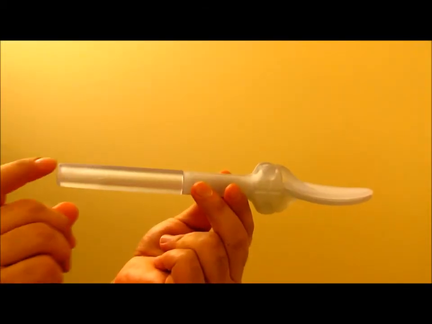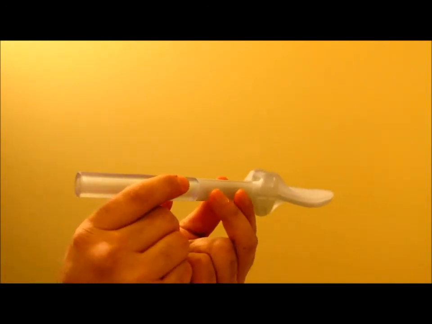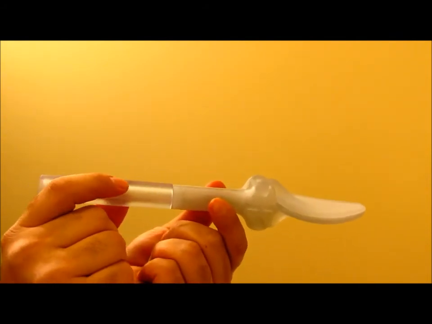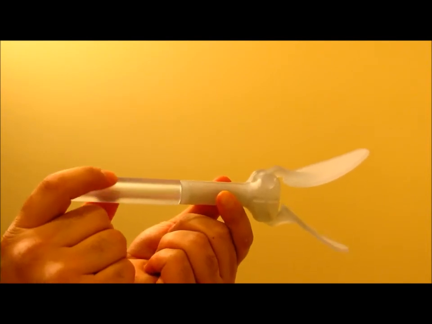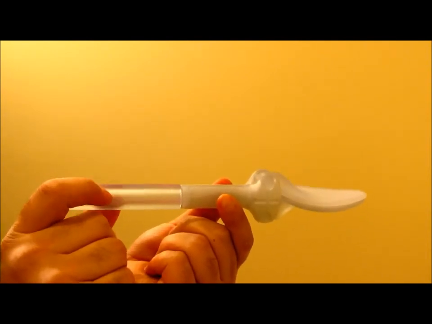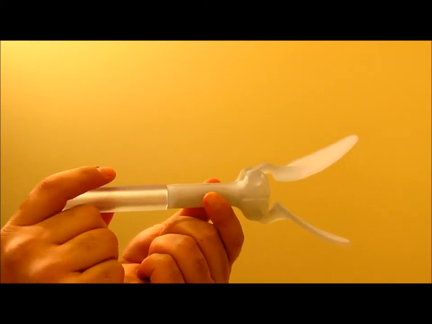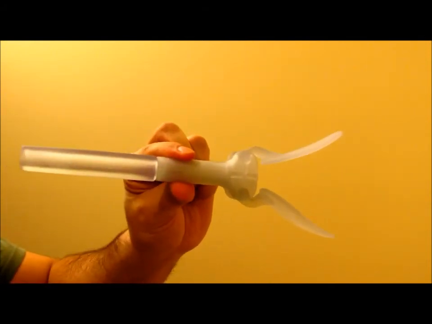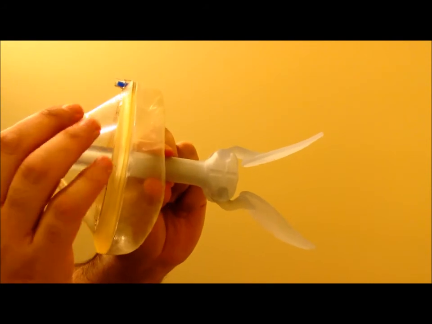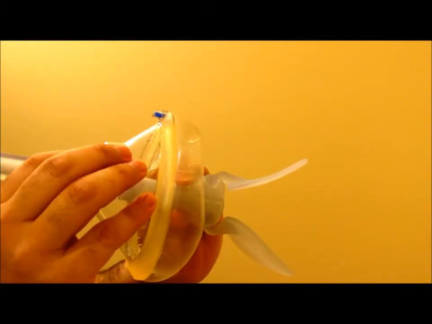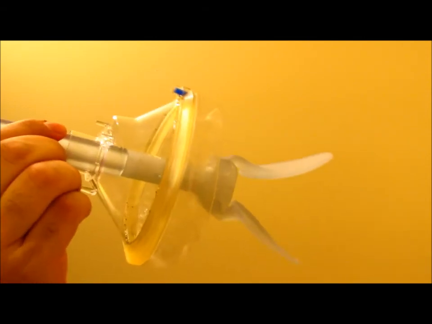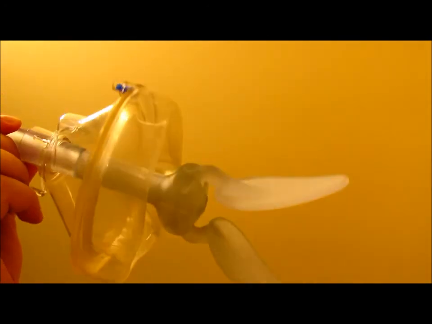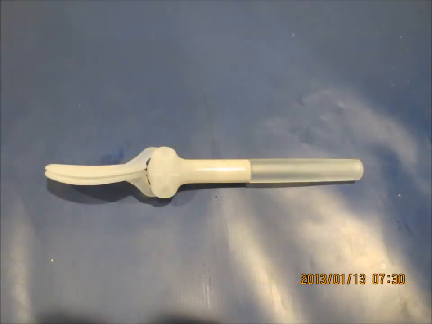Now you are watching a demonstration of an actual prototype of ADAM. These are additional pictures of ADAM.